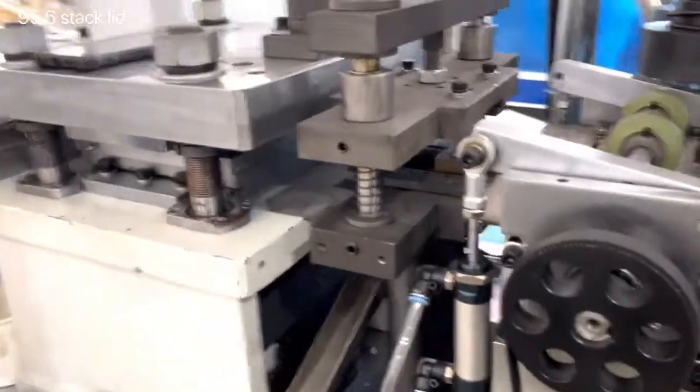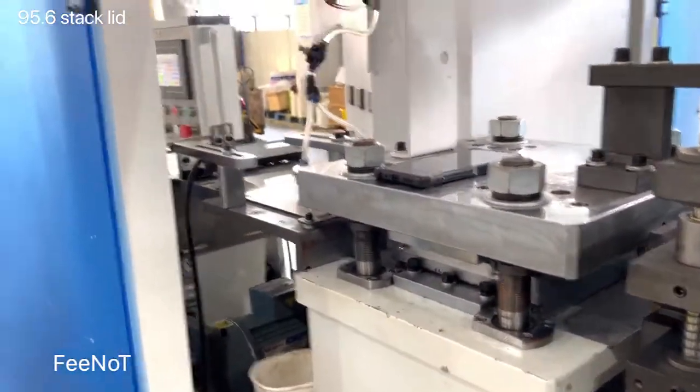And now we assemble back the paper. Fit back the paper.